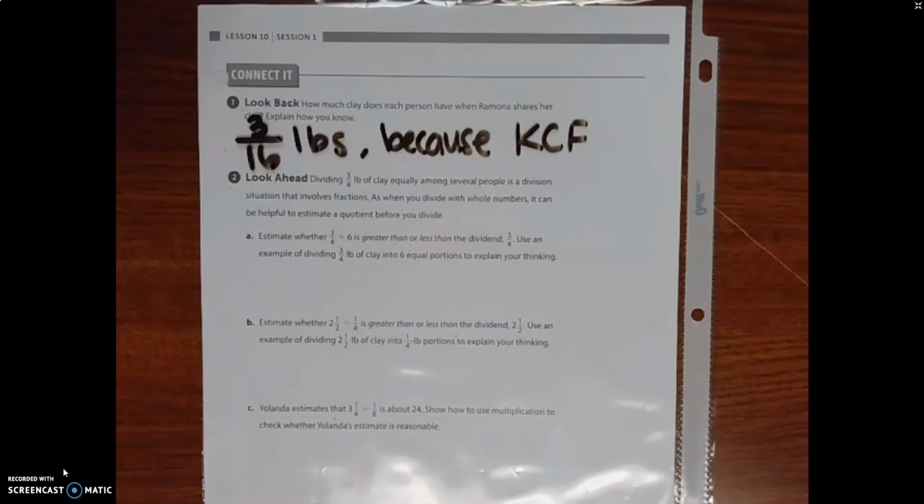For number 2, it says, look ahead. Dividing 3/4 pounds of clay equally among several people is a division situation that involves fractions. As when you divide with whole numbers, it can be helpful to estimate a quotient before you divide. 2A. Estimate whether 3/4 divided by 6 is greater than or less than the dividend, which is 3/4. Use an example of dividing 3/4 pounds of clay into 6 equal portions to explain your thinking.